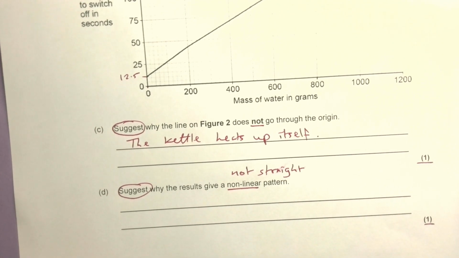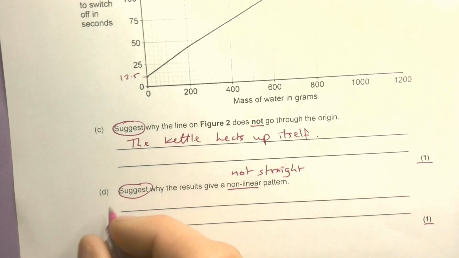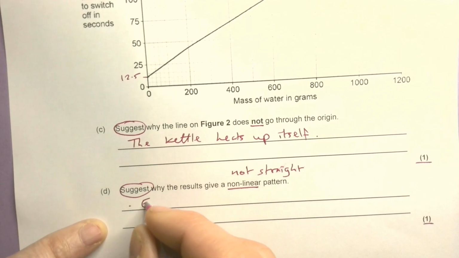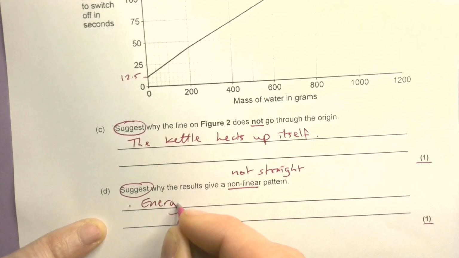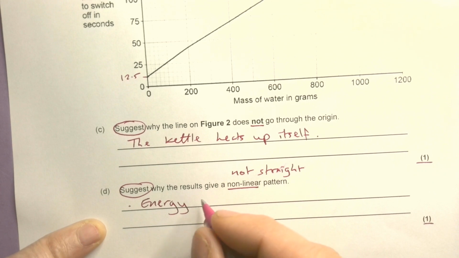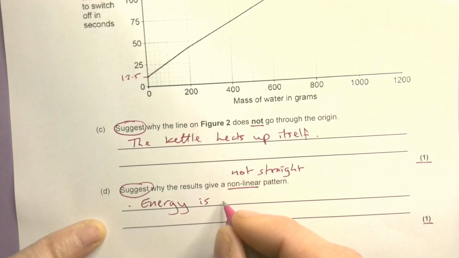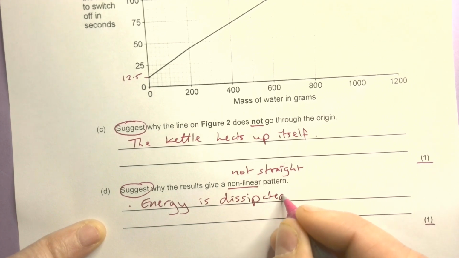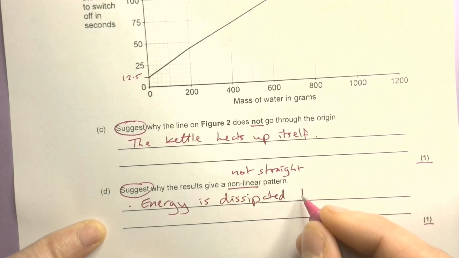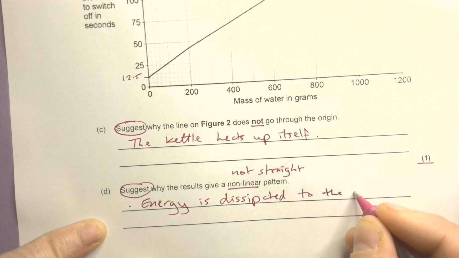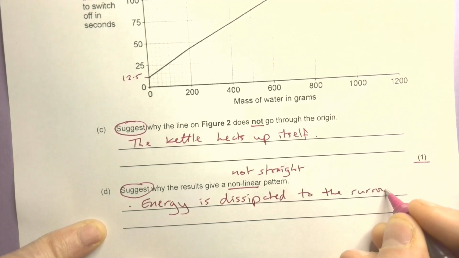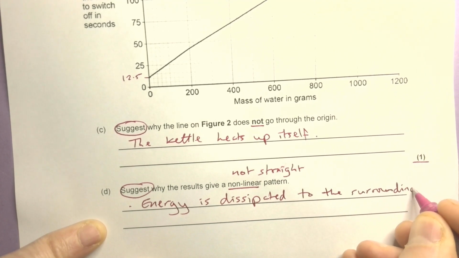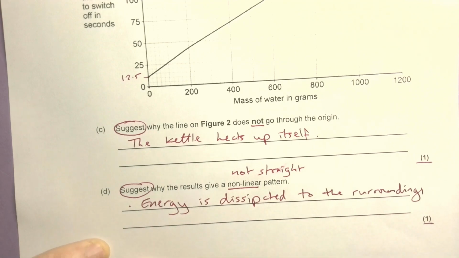Now the key bit here is that it's going to be non-linear because energy is released to the surroundings. So energy is dissipated to the surroundings. So we'd expect to get a different graph.